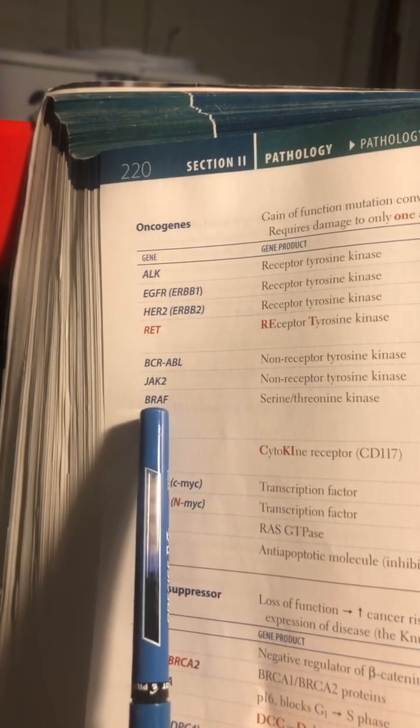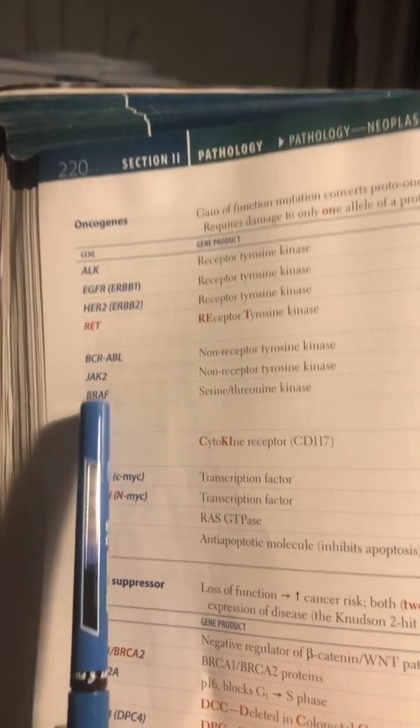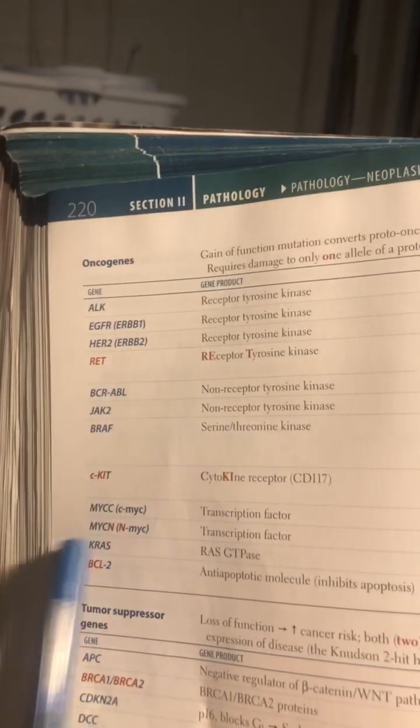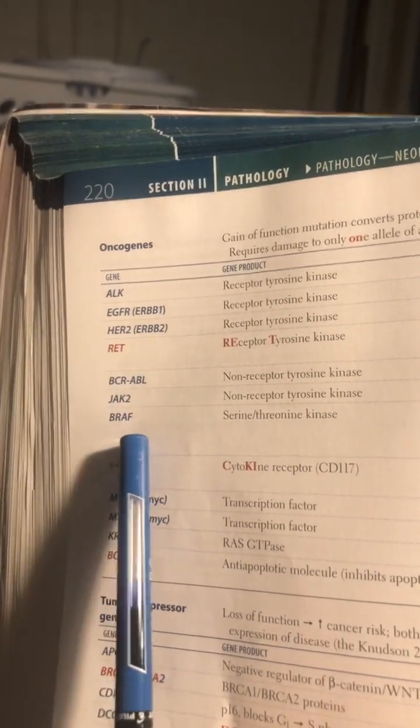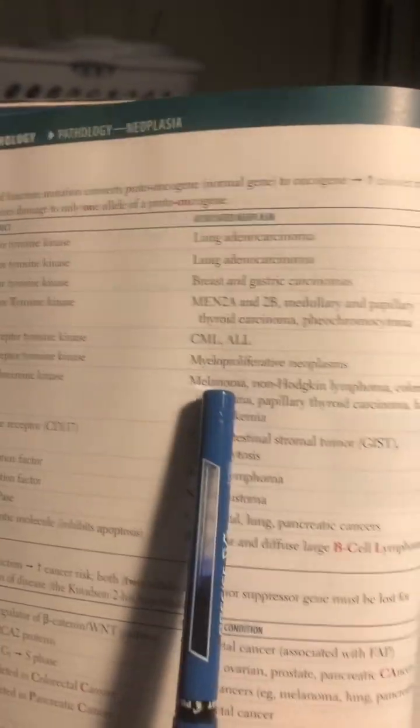BRAF, just like graph. So think of a green graph with many lines and multiple boxes and stuff. So graph, BRAF. Melanoma is related to graph, or BRAF is many. In a graph there are many lines, so melanoma.